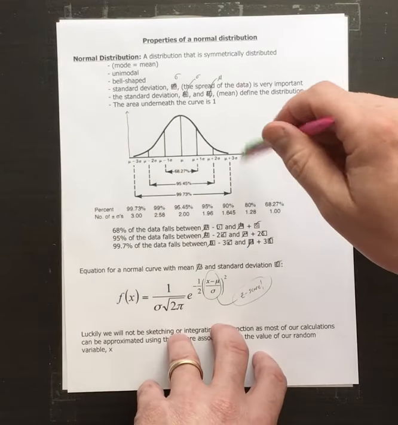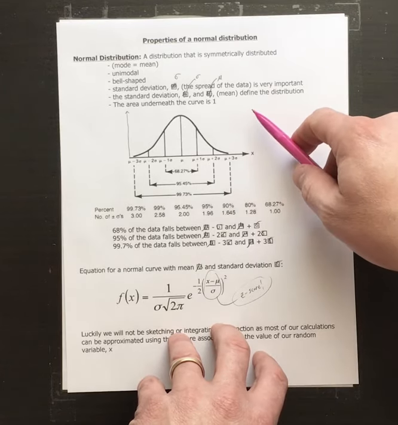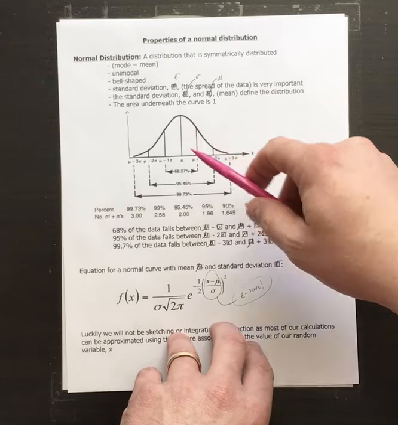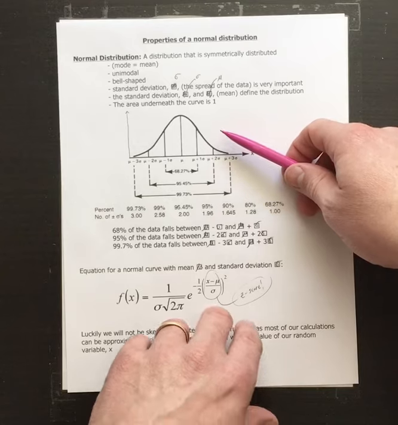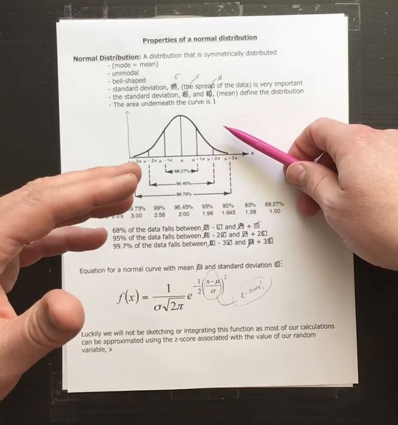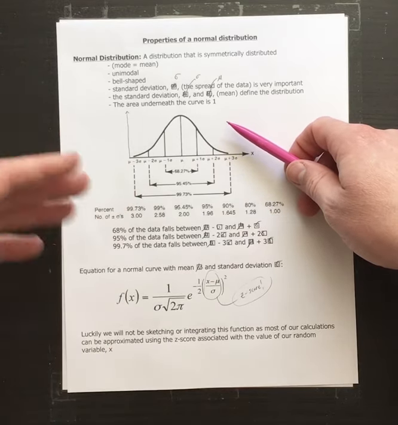Now, for those of us who are doing genetics, you could marry evolution and genetics together by understanding that this is for what's called a polygenic trait, which means the traits are controlled by many, many genes and many, many factors.